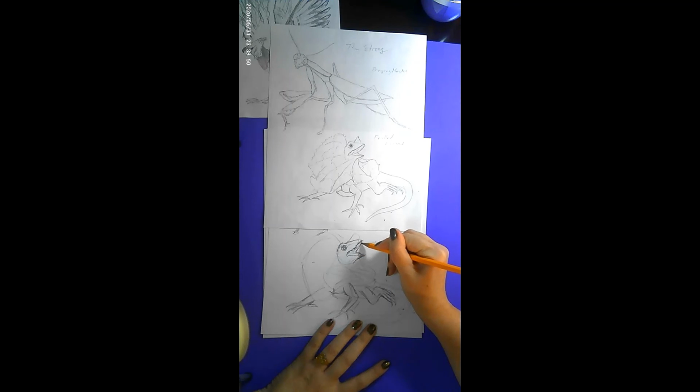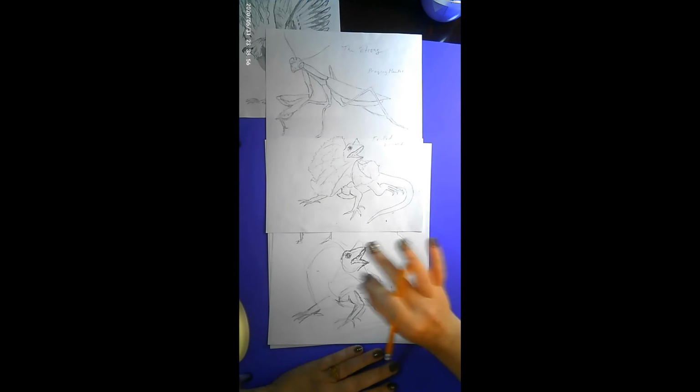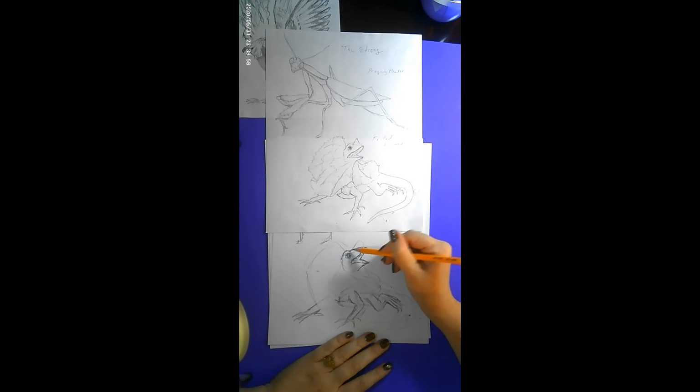I'm just putting in a few little jagged teeth. They don't really have high teeth. It kind of reminds me of a chameleon. It's just kind of like grips almost.